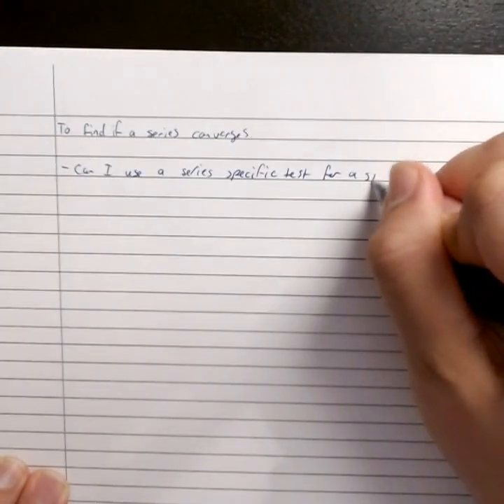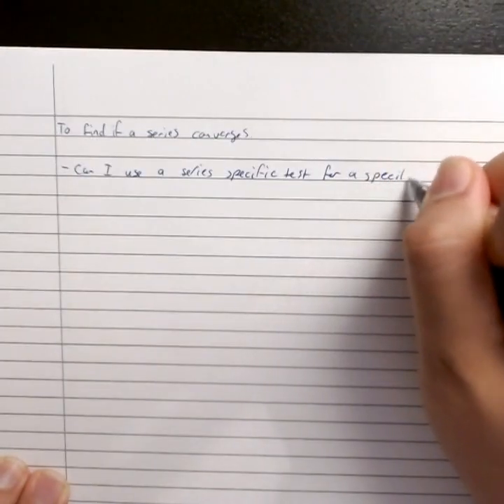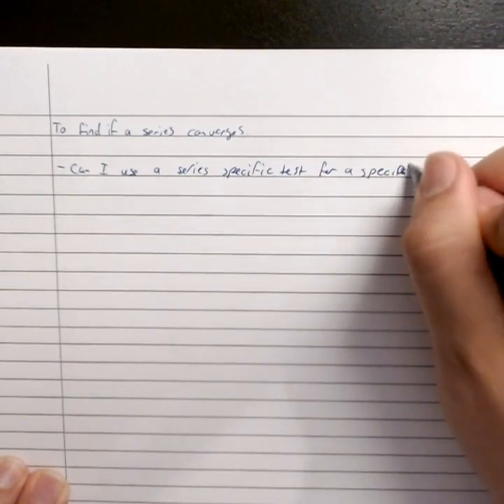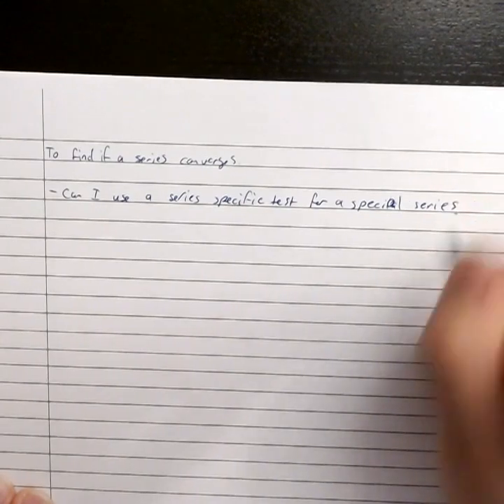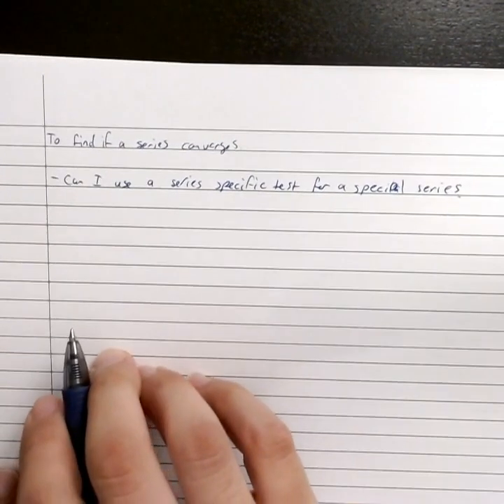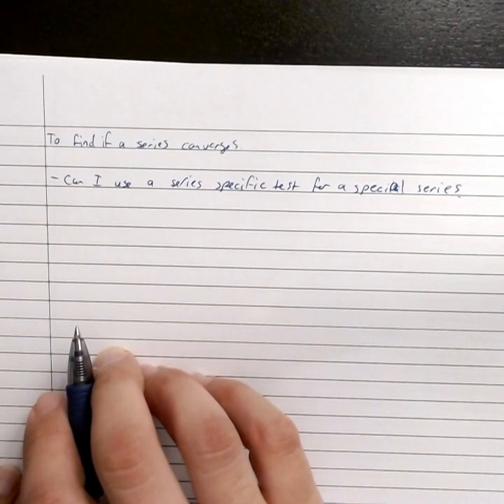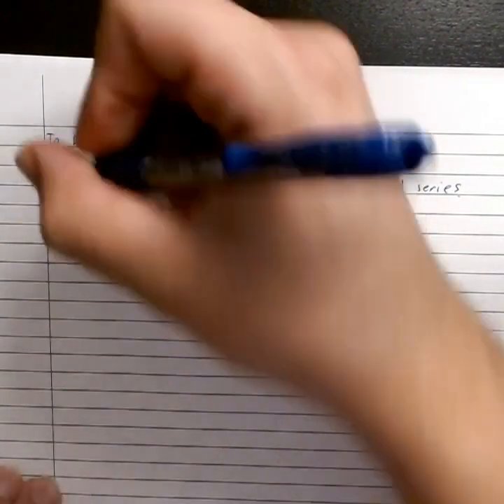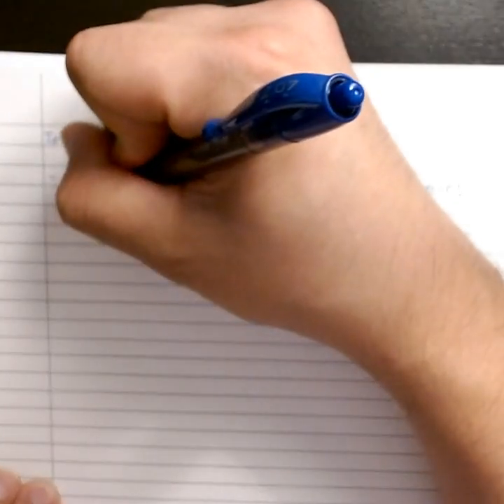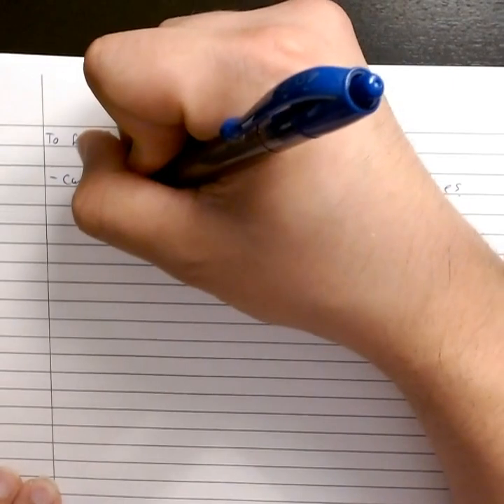Those special series are the geometric series, the telescoping series, the P series, and the alternating series. So these are going to be special. You'll be able to tell what they are just by looking at them.